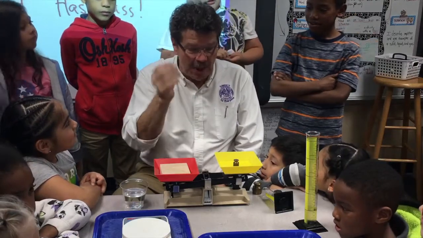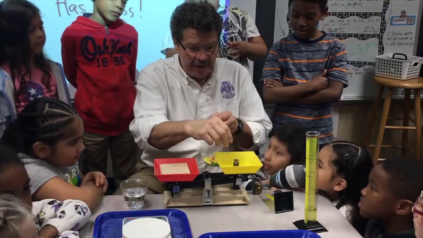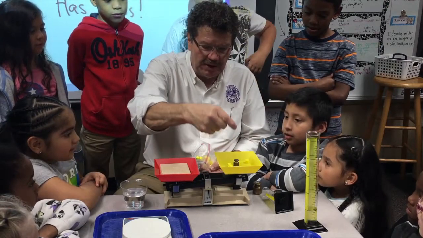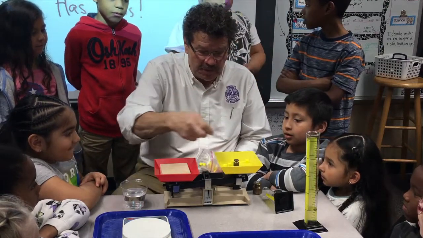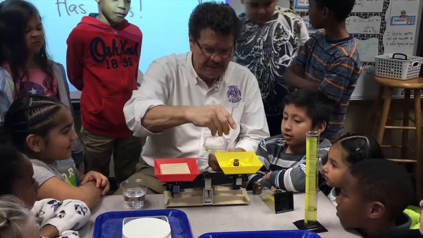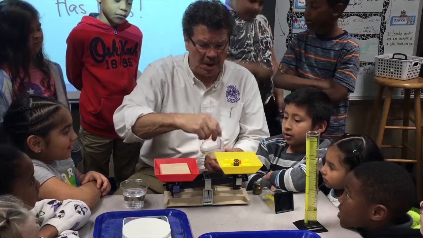Watch. This is 1 gram. This is 1 gram. So watch what happens. So we already have 50, 51, 52, 53, 54, 55. Is it moving? 56, 57, 58, 59, 60. Maybe it's not going to work.